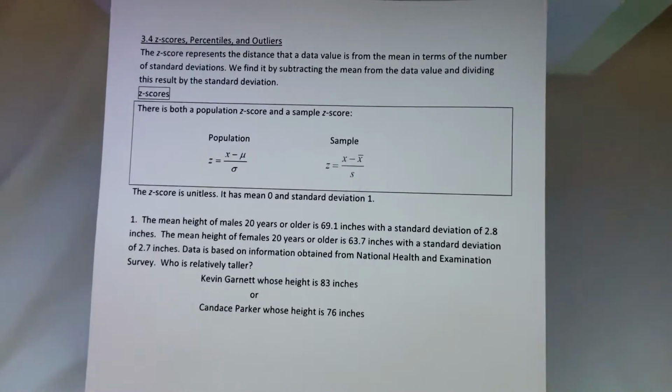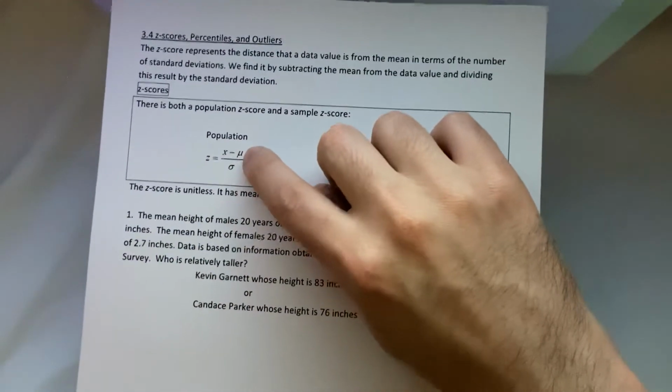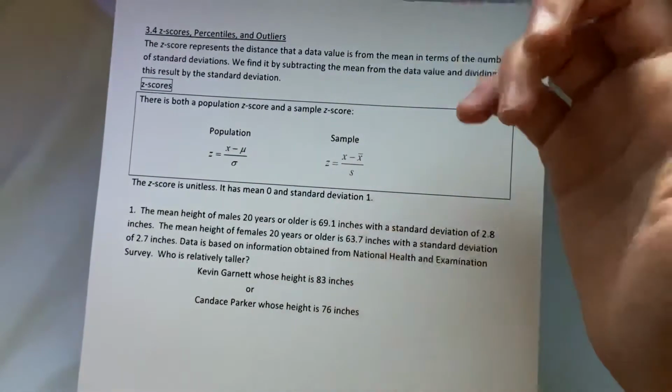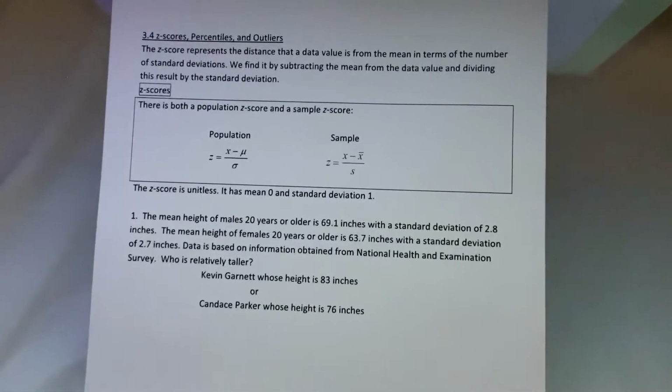So how you do this is you take your score, subtract the average, and divide by the standard deviation. And it's either the population mean or the sample mean, population standard deviation or sample standard deviation, but strategically it's the same.